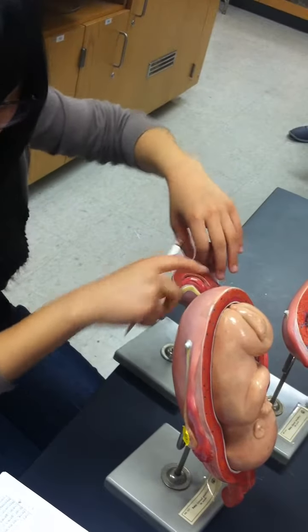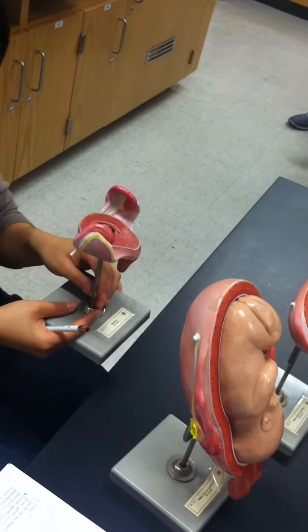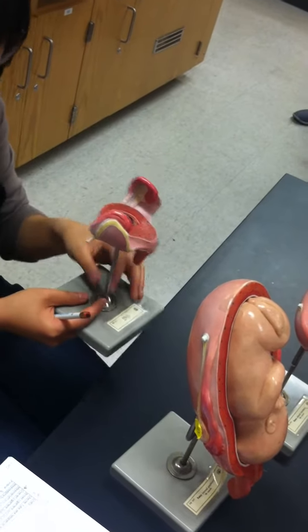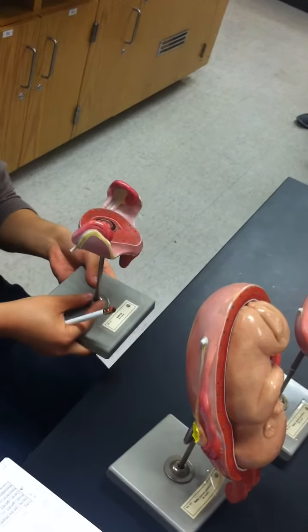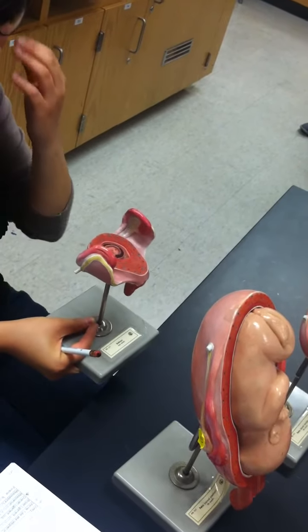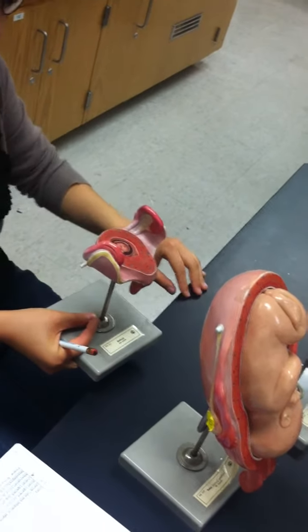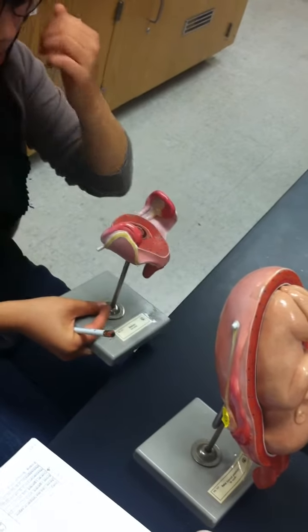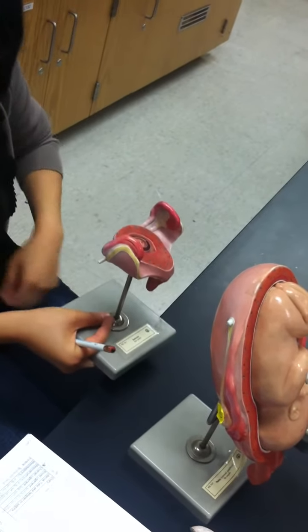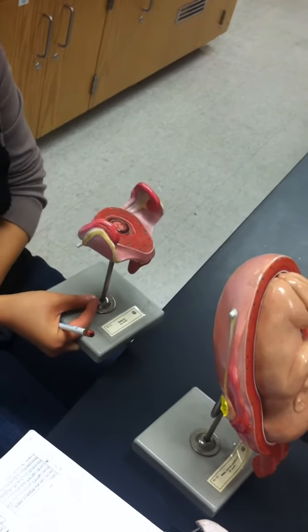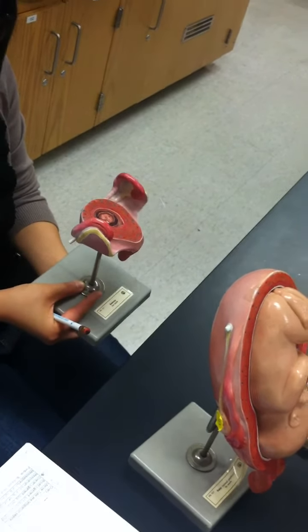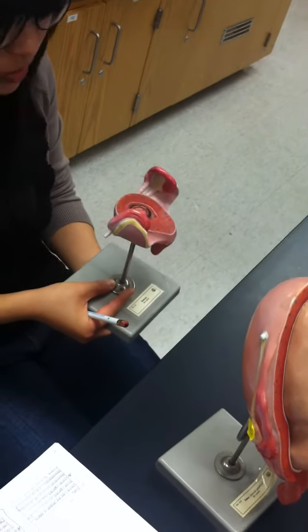The portion of the broad ligament that covers the ovaries is called the mesovarium. Mesovarium is the part of the broad ligament that covers the ovaries.